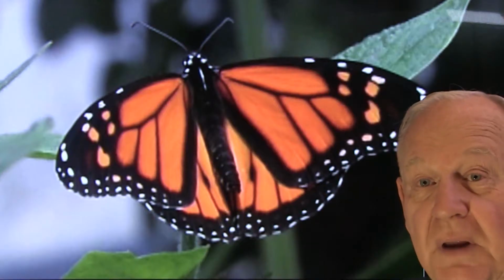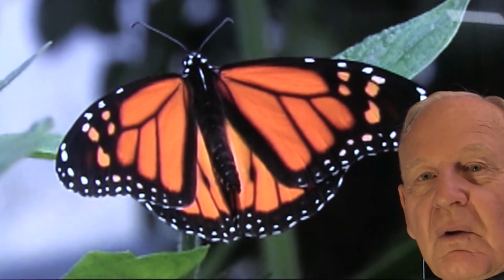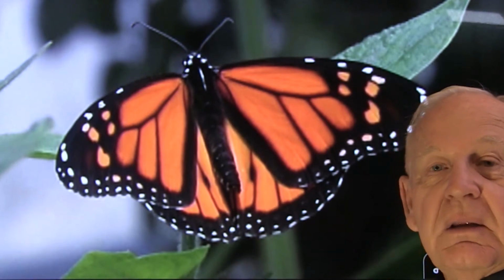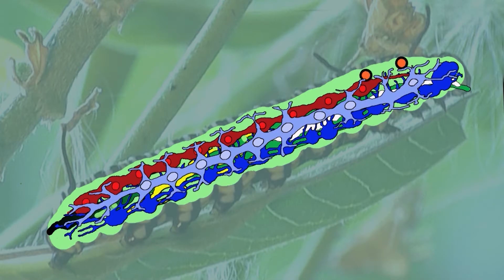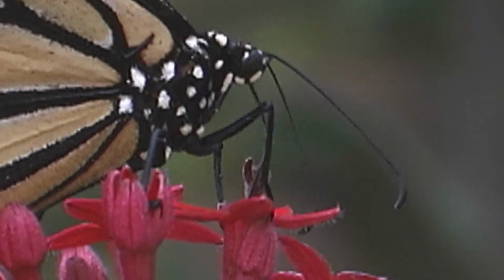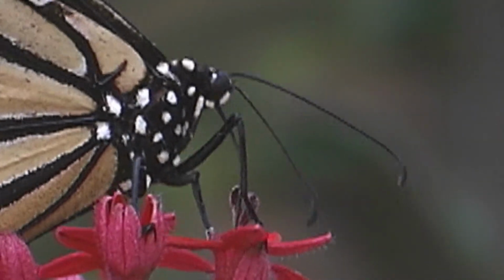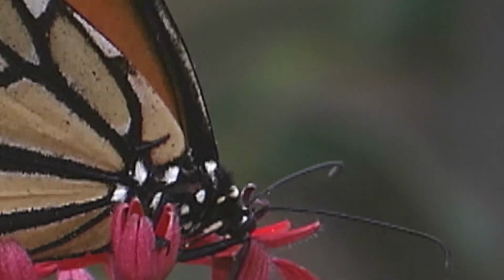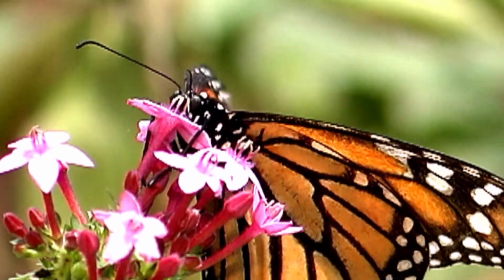This is a monarch butterfly. It's one of my favorite animals. We're starting a series on this beautiful butterfly. We're going to go through its life cycle. We're going to go through its innards and its outards and try and put together the biology of this insect. This is series number 1 on the life cycle of the monarch butterfly.